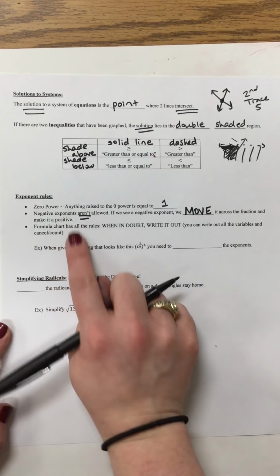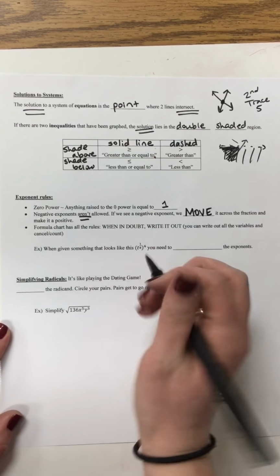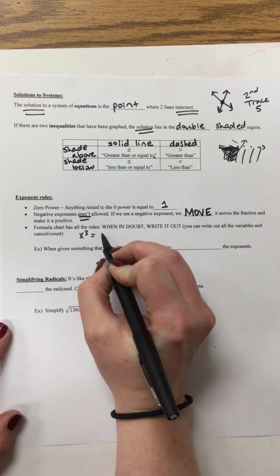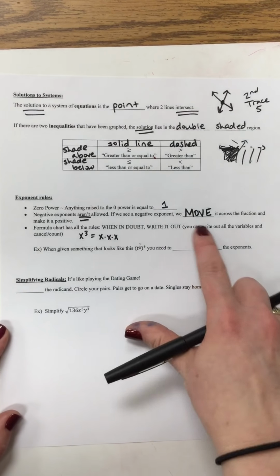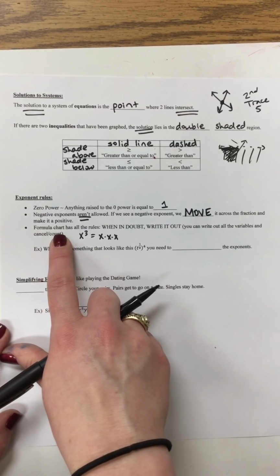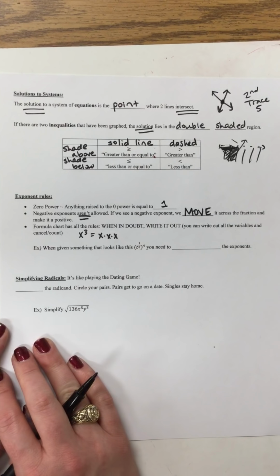Okay? Formula chart has other rules, but when in doubt, I always say write it out, which means if you have x cubed, you could always just write x times x times x. And then maybe you're combining that with something, and maybe you can cancel, or maybe you can just count how many you have total. So when in doubt, write out all your x's or your variables or whatever you're dealing with.